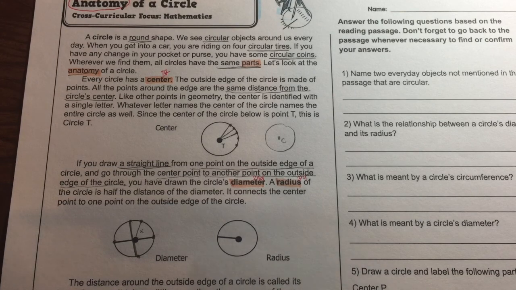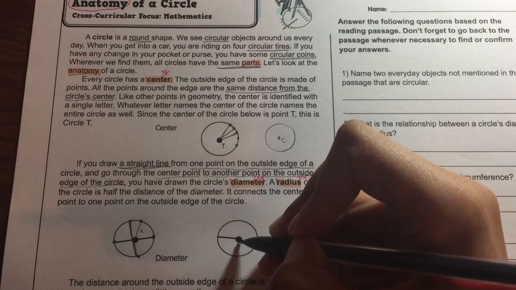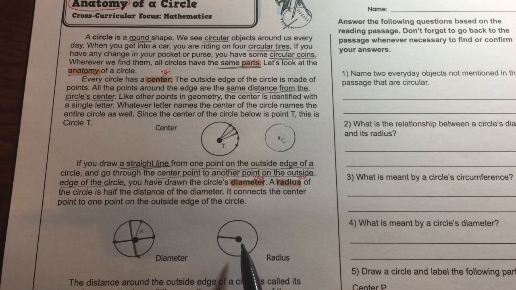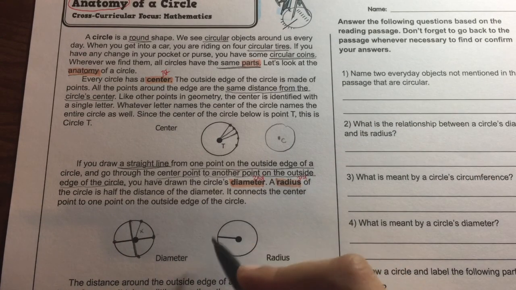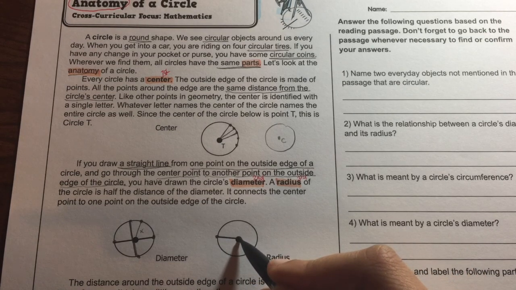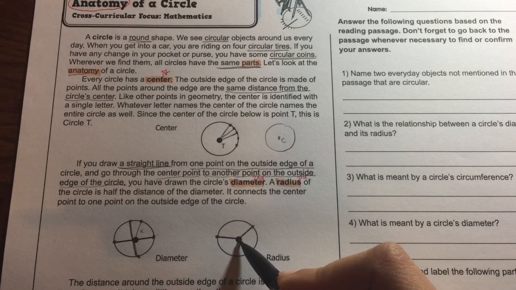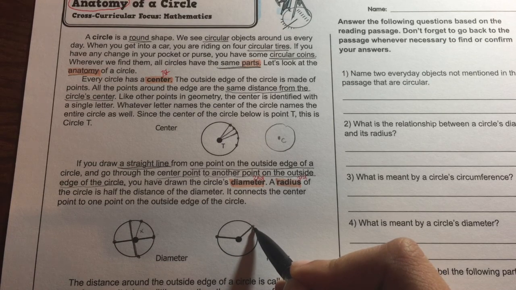So it connects the center point to one point on the outside edge of the circle. So this is a radius. I can draw another one. I think this is also a radius, right? From the center to one point on the edge.